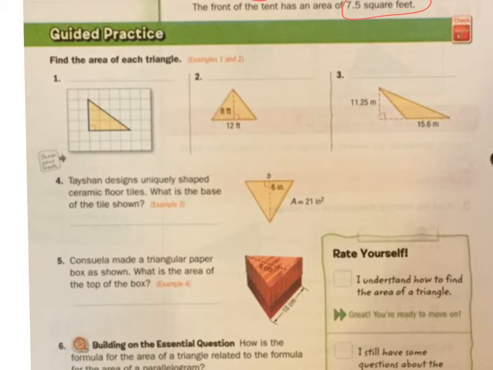Number 1, I'm going to write my formula up here. Area equals 1/2 times base times height, or you could do base times height divided by 2. Either way is fine. So on this one, I have my base, 1, 2, 3, 4. So area equals 4 times my height, 1, 2, 3, divided by 2. So 4 times 3 is 12. 12 divided by 2 equals 6. So my area equals 6 units squared.